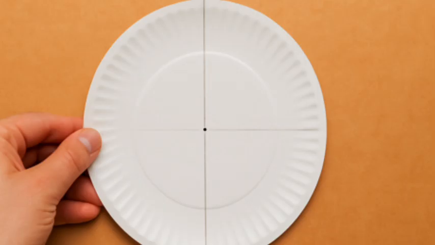Fold it again. See where the lines meet in the center? That's called the center of the circle. Now let's make some puppets using circle shapes and have a puppet show.